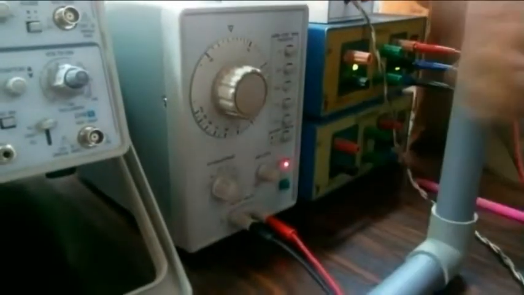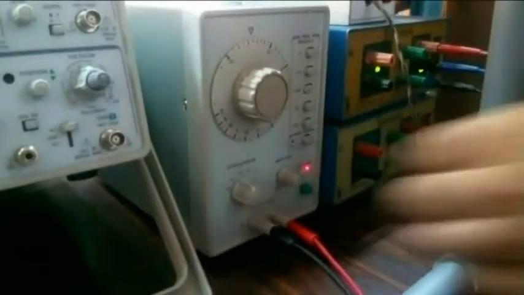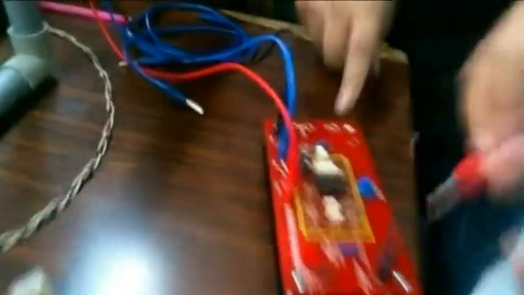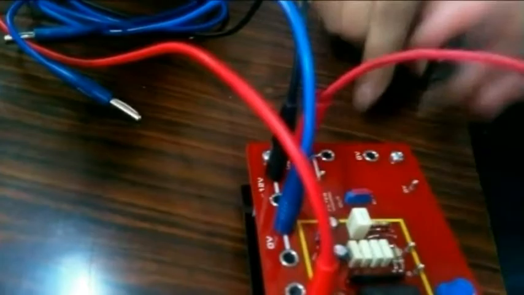Now we will transmit our voice through a microphone instead of the sine wave. Here the input jack is disconnected from the signal generator and is being connected to the microphone. The positive jack goes to the microphone's positive port.